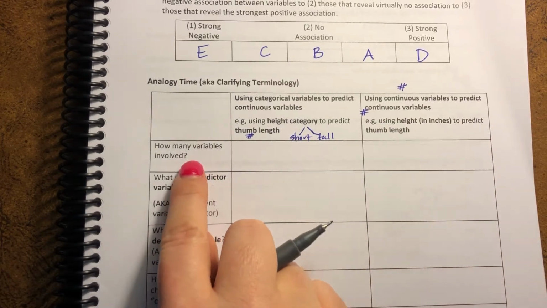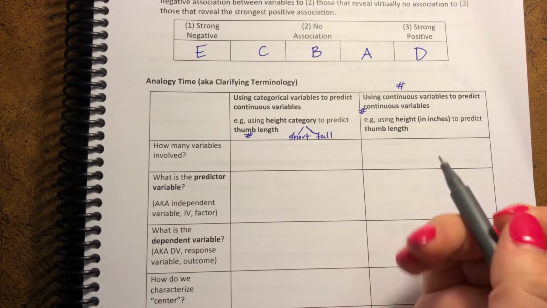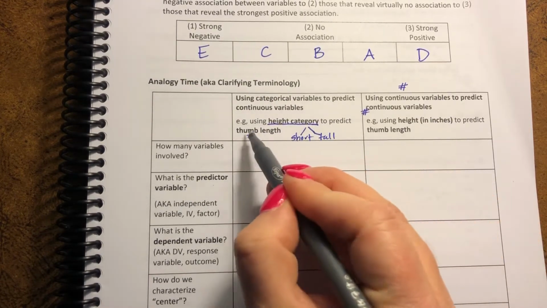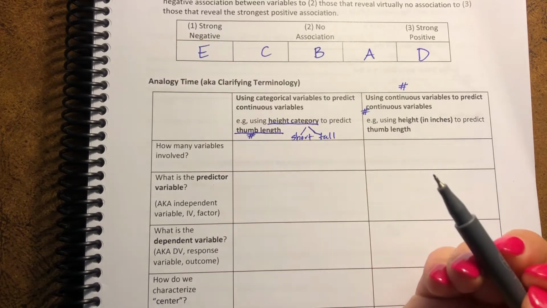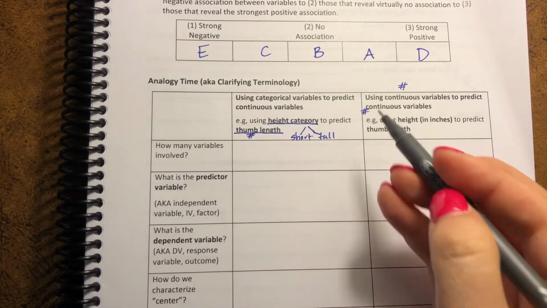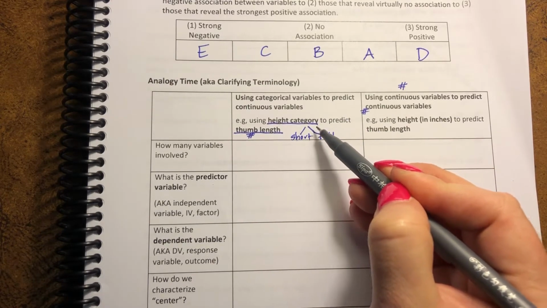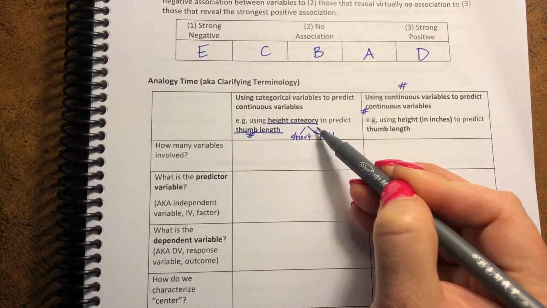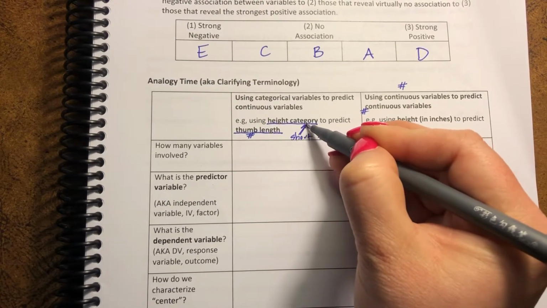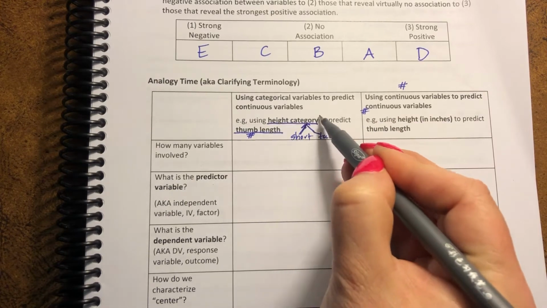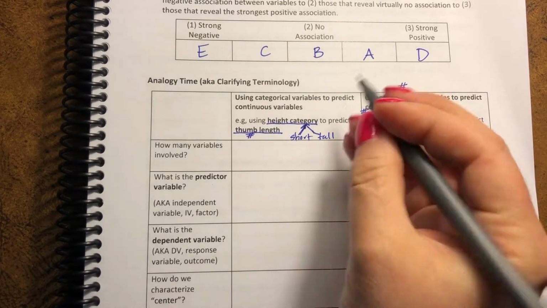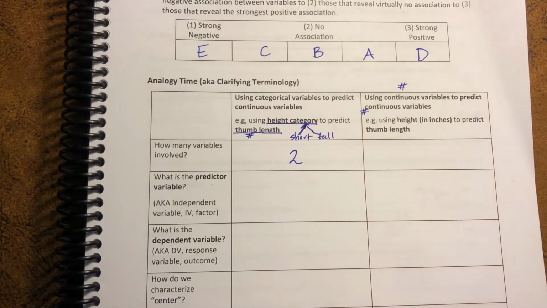In this case, where we're using height category, short versus tall, to predict someone's thumb length, how many variables are involved? This is a very common mistake. People will say that the variables are short and tall. These are actually the levels of this variable. So this variable, height category, is one, and thumb length is another. So how many variables are involved here? Two.